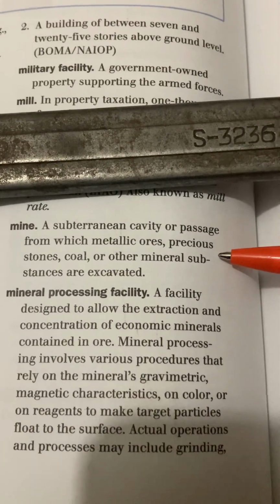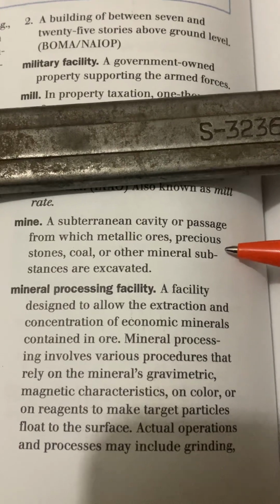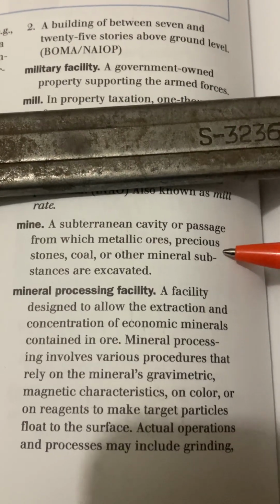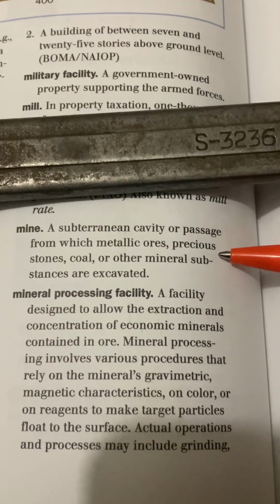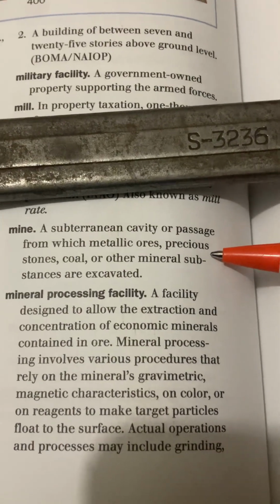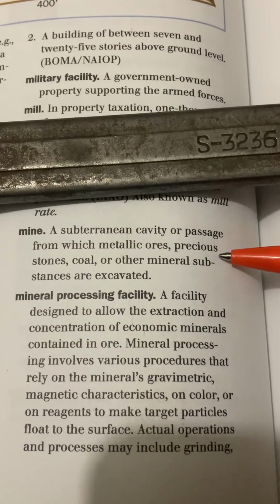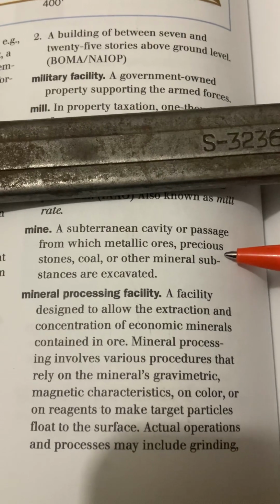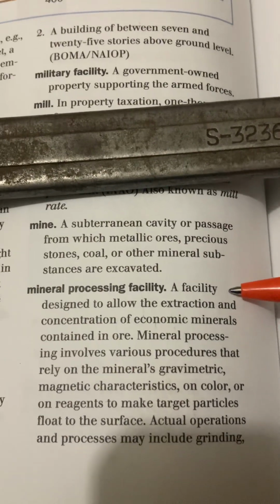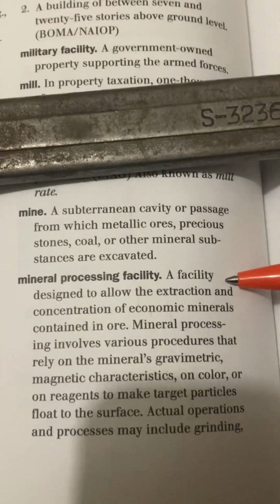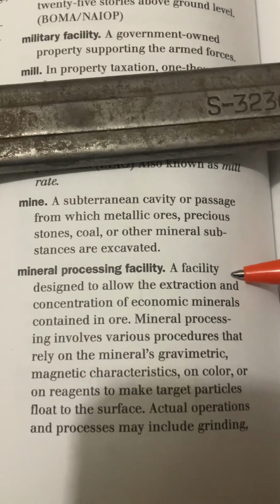Mine. A subterranean cavity or passage from which metallic ores, precious stones, coal, or other mineral substances are excavated. Mineral processing facility.